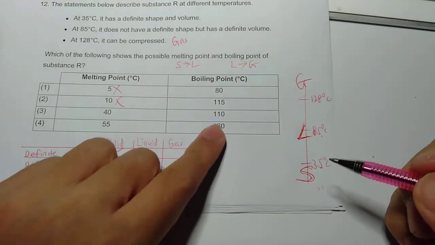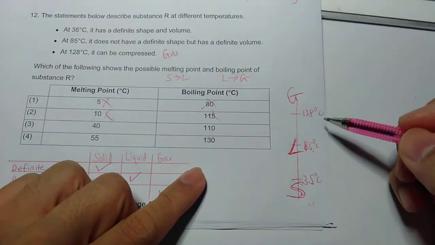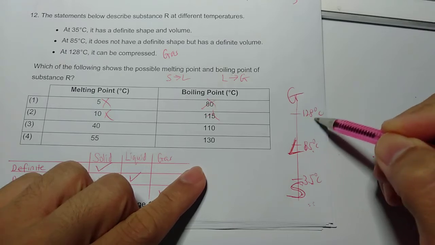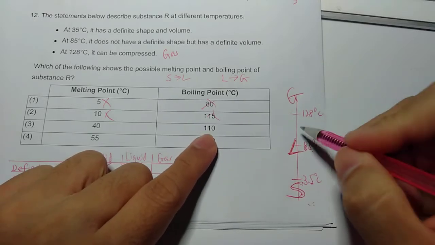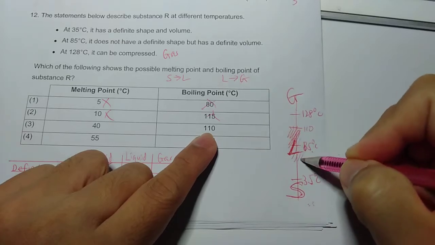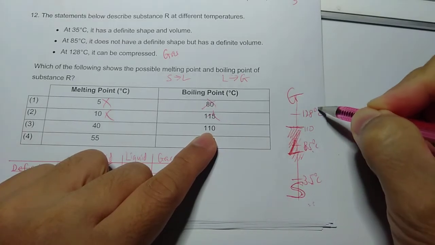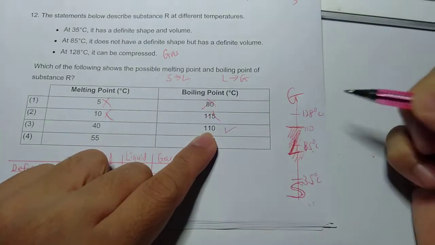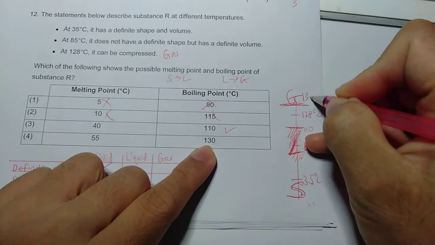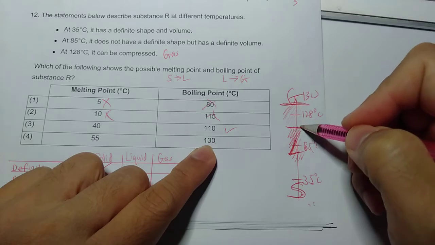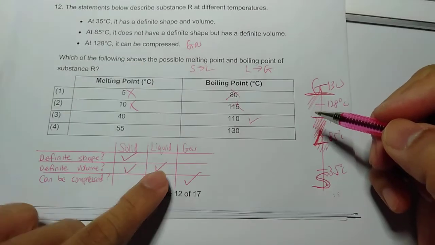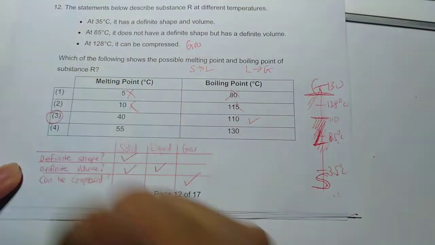Let's check boiling point now. So ignore these 2 already, right? Boiling point means that the temperature must be underneath 128 or at 128. Because let's say 110 is the boiling point, so it's liquid up to this point. Once it hits this, it starts to boil and turn into a gas. Yeah, it's possible. So this is a possible answer. 130 cannot be. If you say 130 is the boiling point, it means at 128, below this point, it is still a liquid. But we know from this statement, at 128, it can be compressed, and liquid cannot be compressed. So answer is 3.